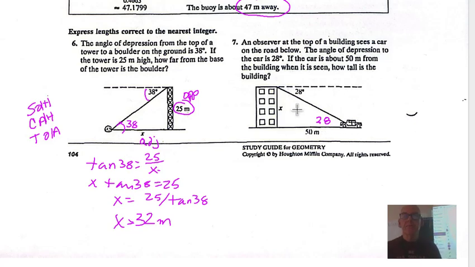To set up number 7, you've got an observer on the top of the building. They're looking down at a car at a 28-degree angle of depression. So the car up to the building is going to be a 28-degree angle of elevation. So 28 jumps into the triangle down there. The car is 50 meters away from the building, and the question is, how tall is the building?